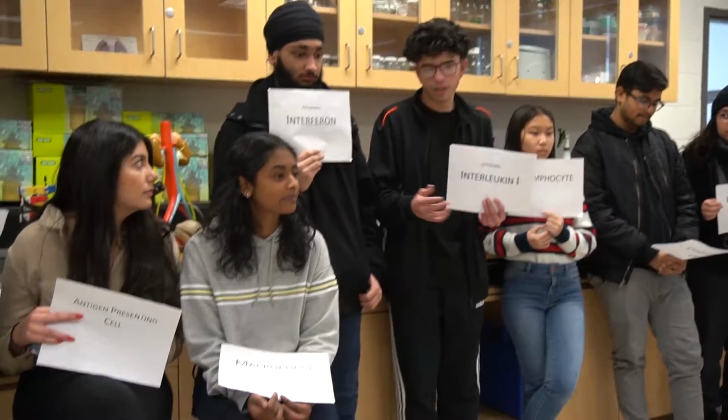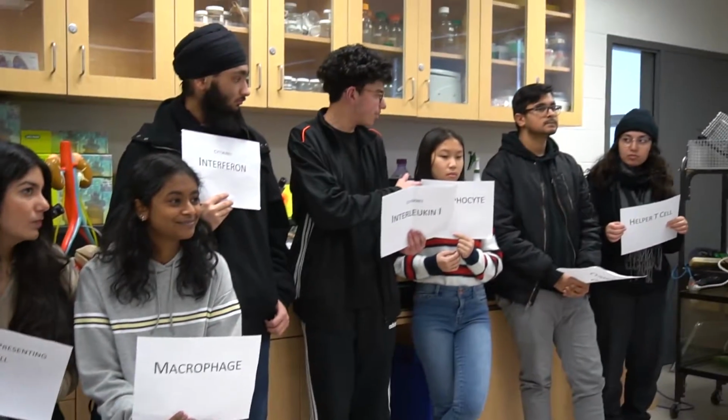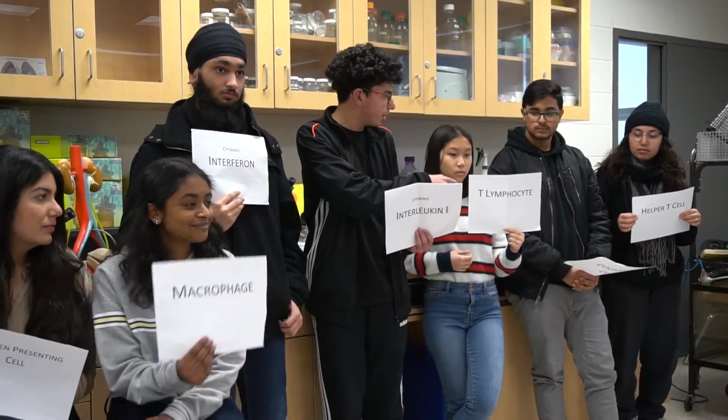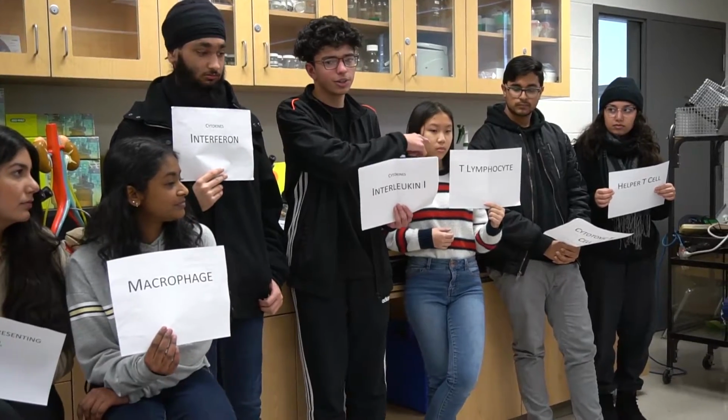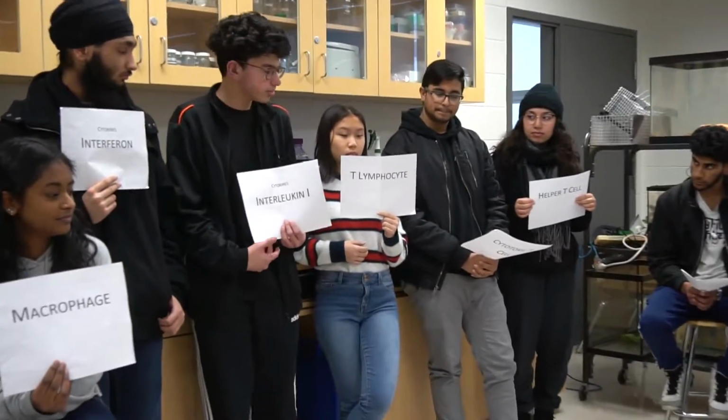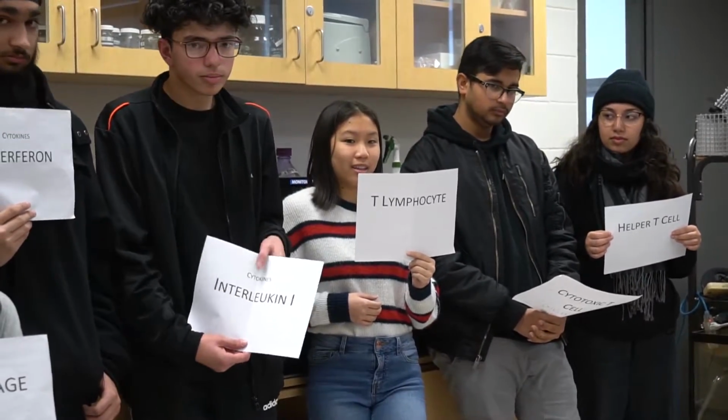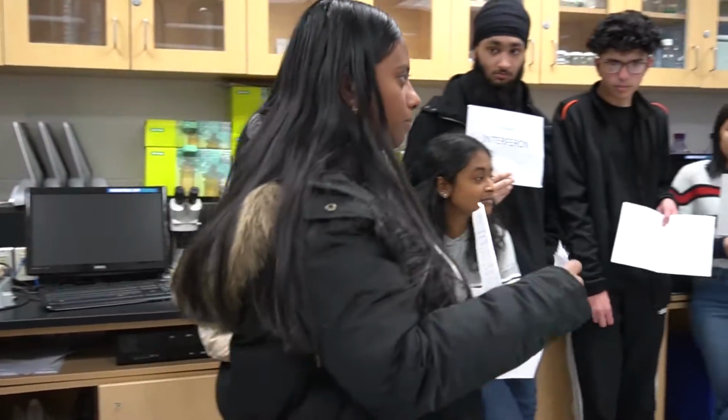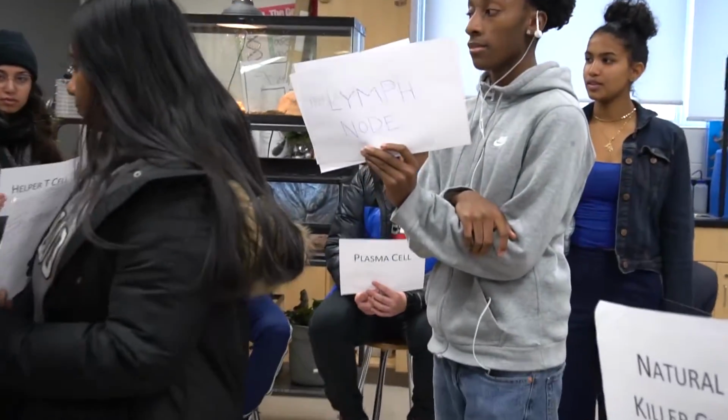Interleukin-1 is released by the macrophage, and it determines the differentiation of the T lymphocyte either into a helper T cell or a cytotoxic T cell. I am activated by the dendritic cell. So the dendritic cell will process the antigen material to present to the T cells. By doing that, it will migrate to the lymph node and will interact with the T cells.